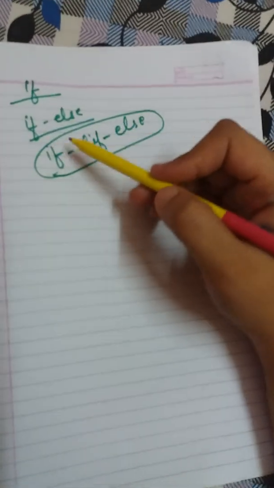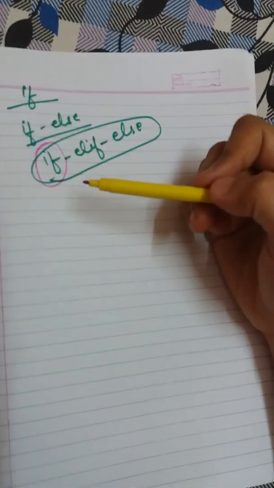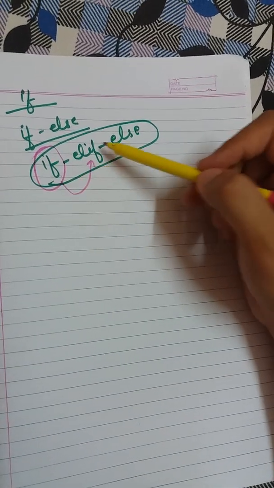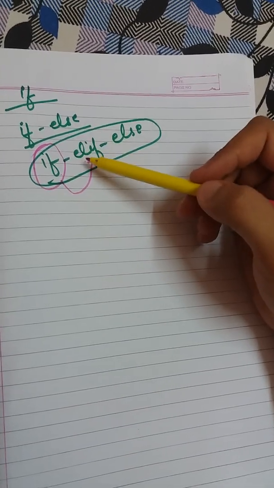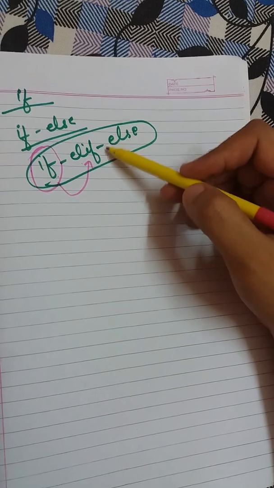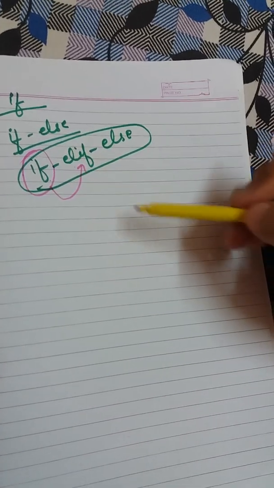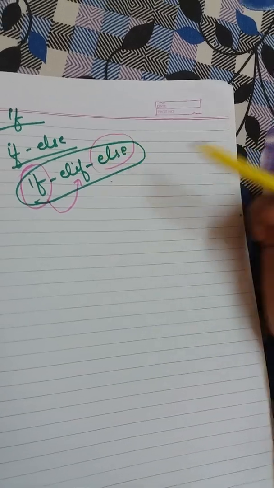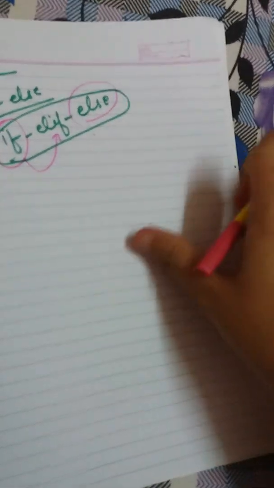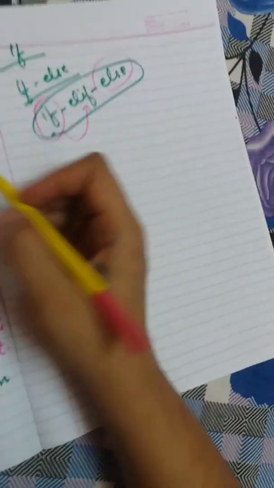So that means if condition was there, but in result another if condition has appeared. All right, so this is known as else if question, and in the last, after all the possible else if, as many questions you have asked, last case will be your else part. Okay, let me teach you with the help of examples.